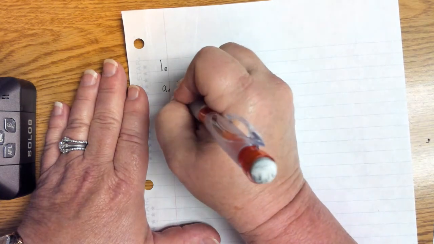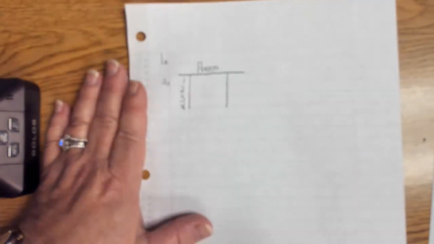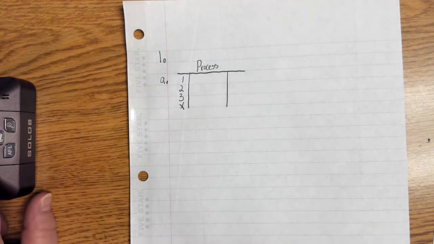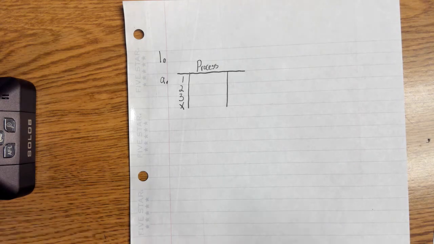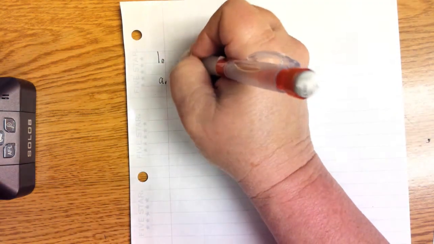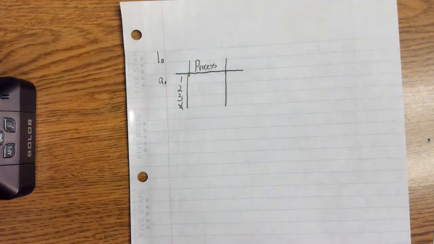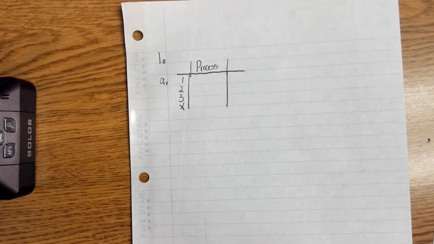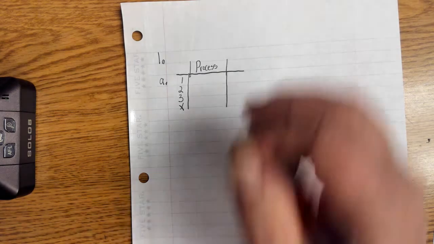I'm going to do 1, 2, 3, and X. Now, what is my X representing?